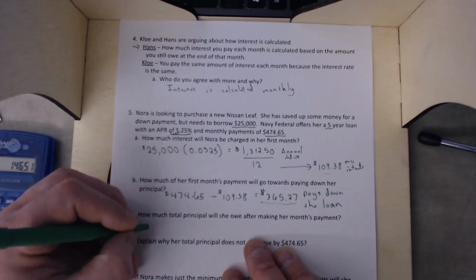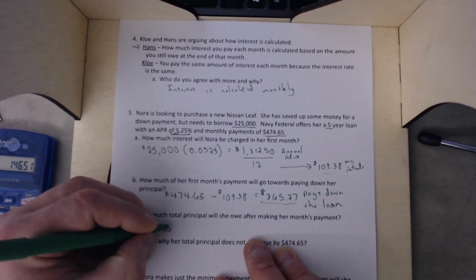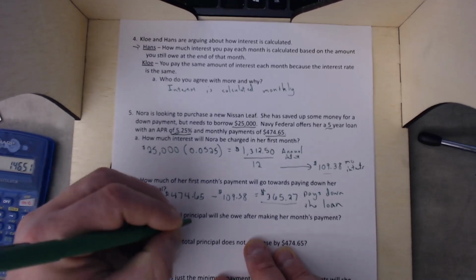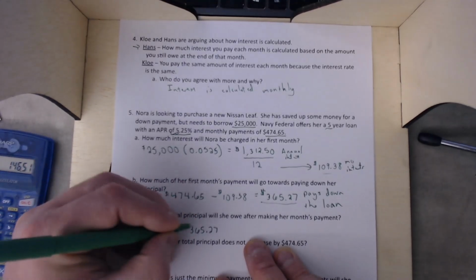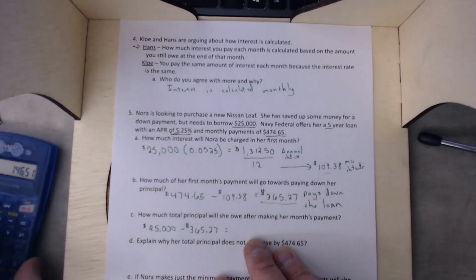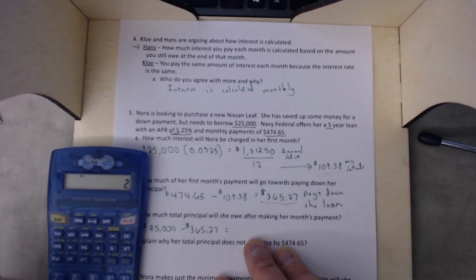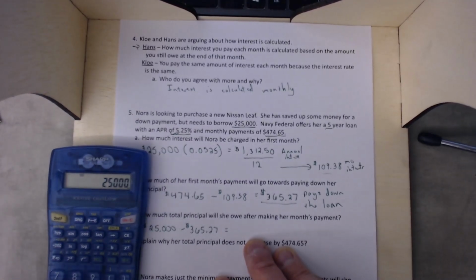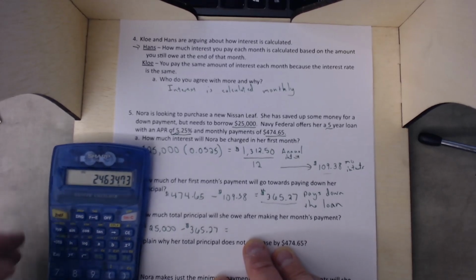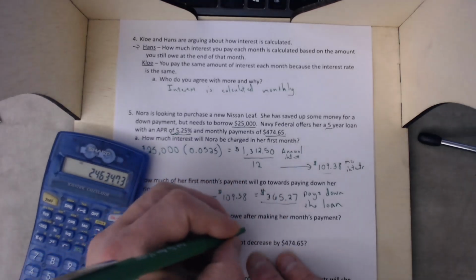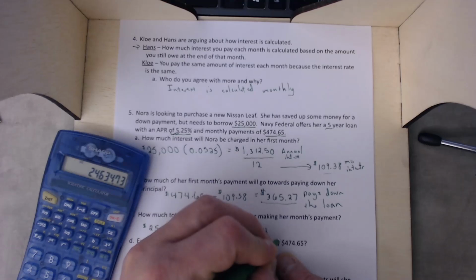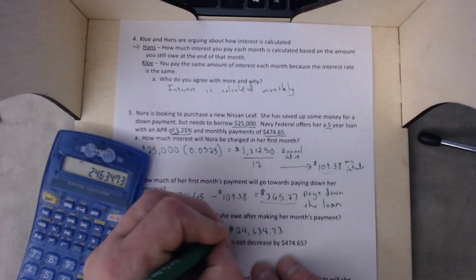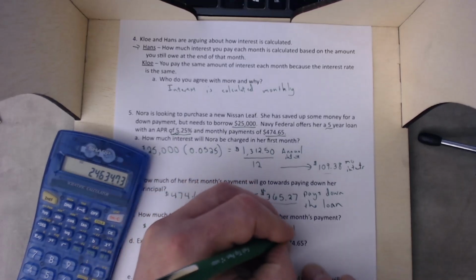So she's going to owe $25,000 minus the principal portion of the payment, which is $365.27. So when I do that, I get 25,000 minus 365.27, and we get 24,634.73 still owed.